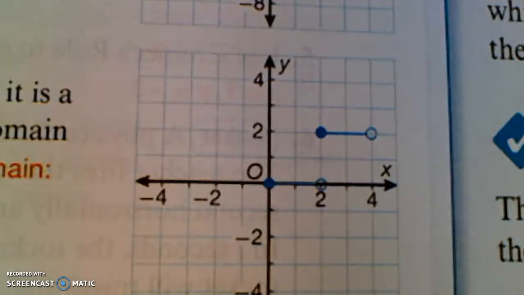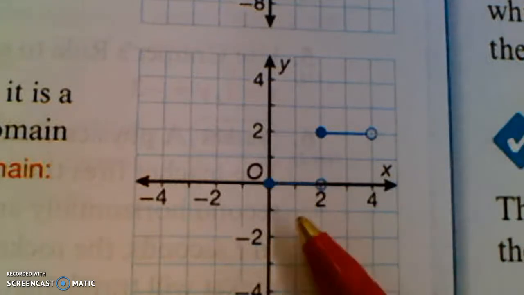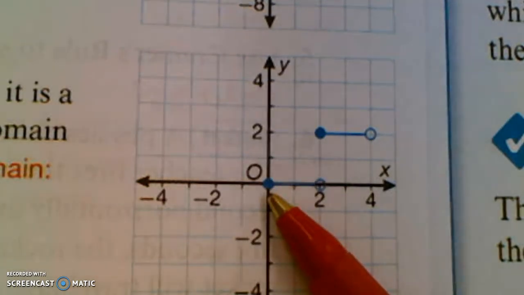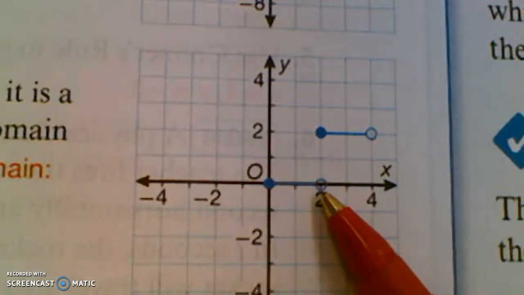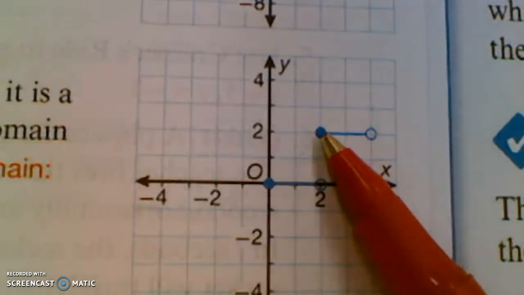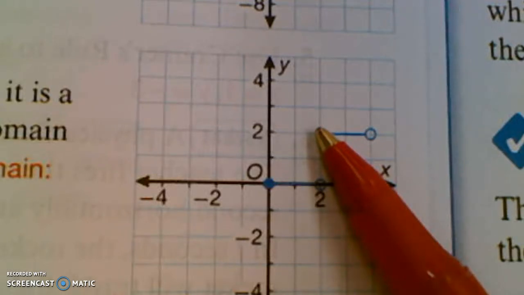So what x values are represented? What y values are represented? It looks like x from 0 to, it'd be easy to say less than 2, but 2 is also represented, right?